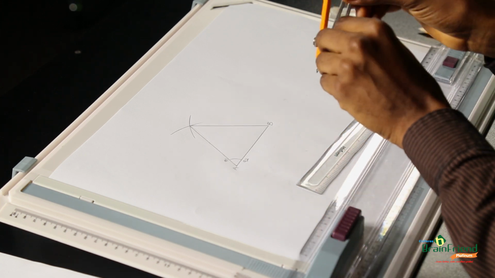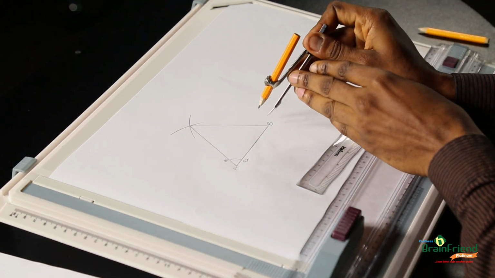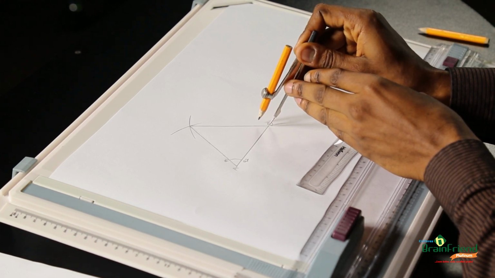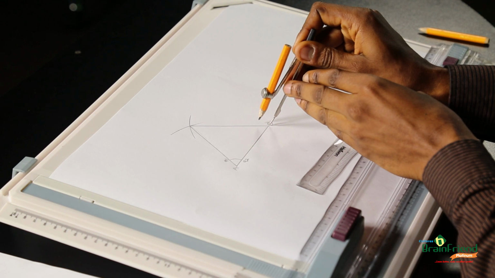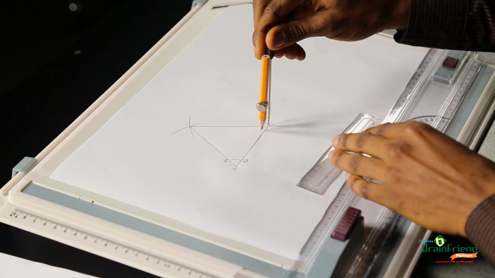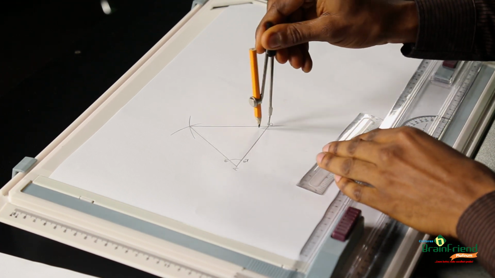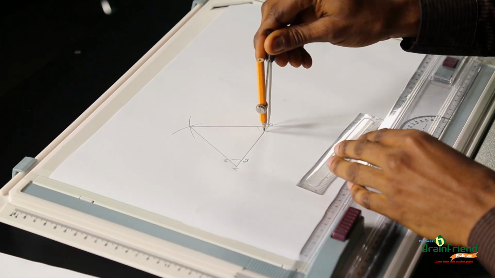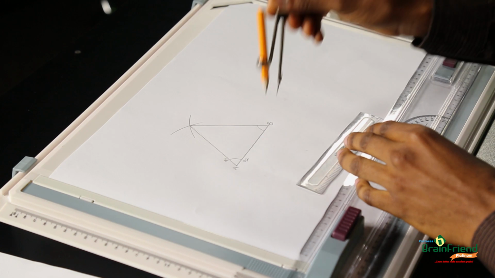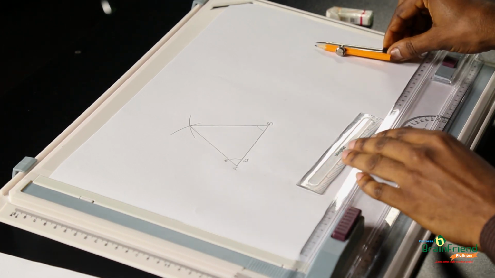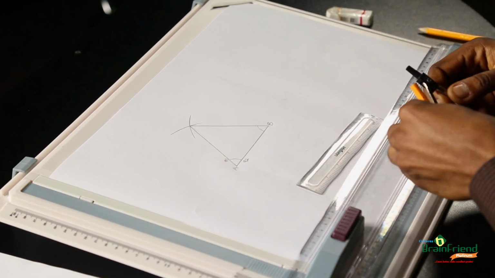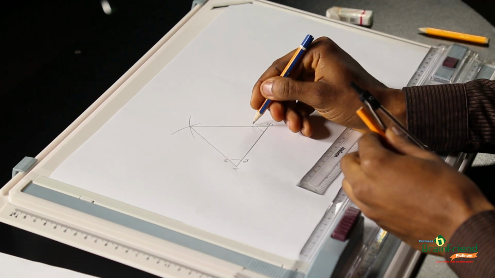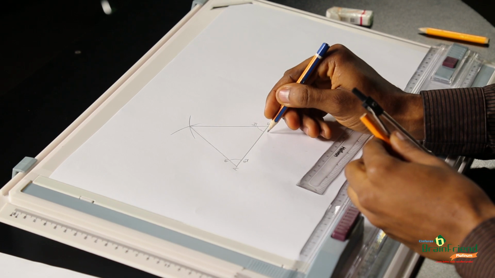Repeat the same procedure by placing your compass at point B. Also cut. With this now, pick your compass. You can also call this point B1 and B2.